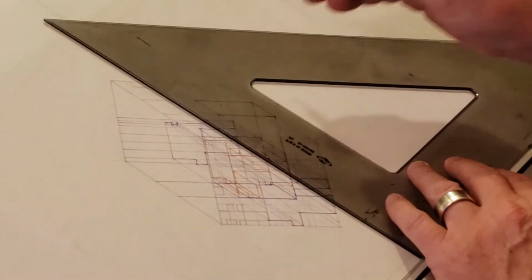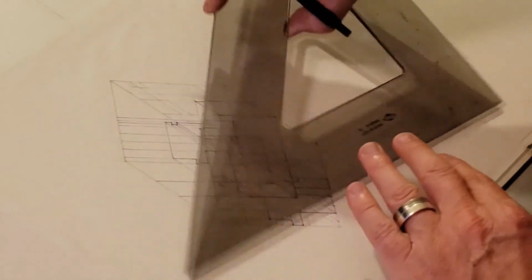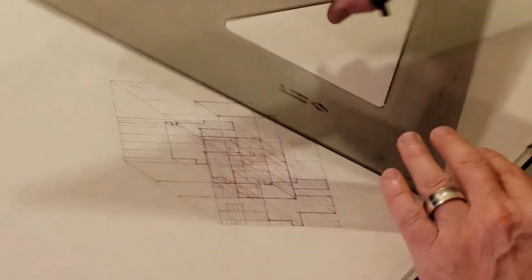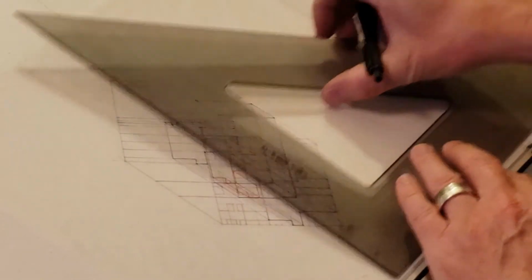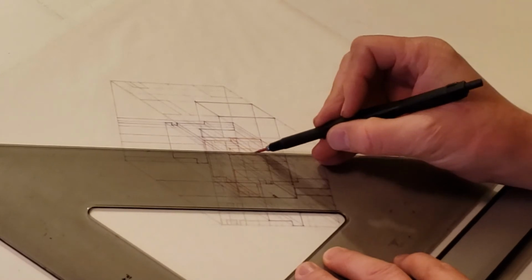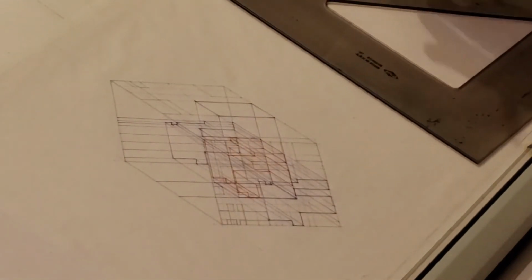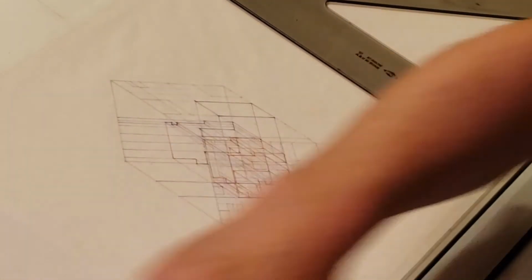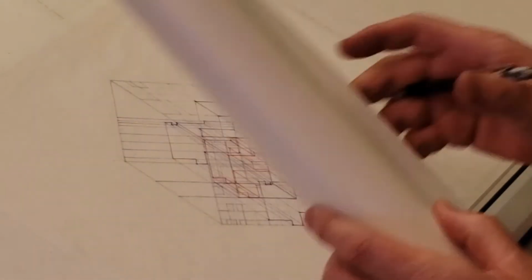That's going to come across to here, come up, going to come out. And if we did that right, that should come in just right there. Pretty close. So it might look like a jumble of craziness right now, but these are all the lines I need to figure out the Booleans here.